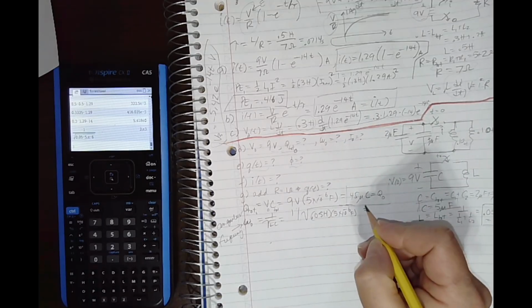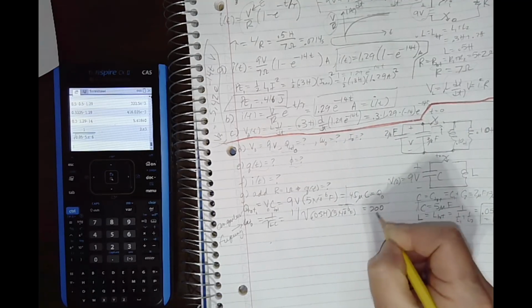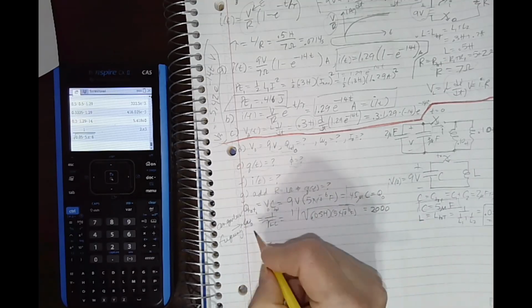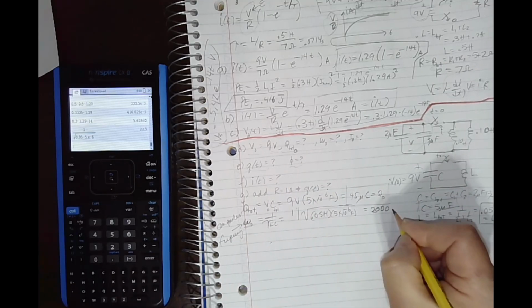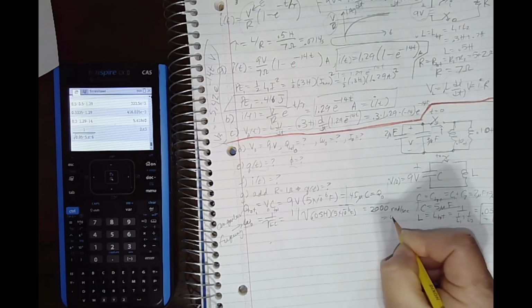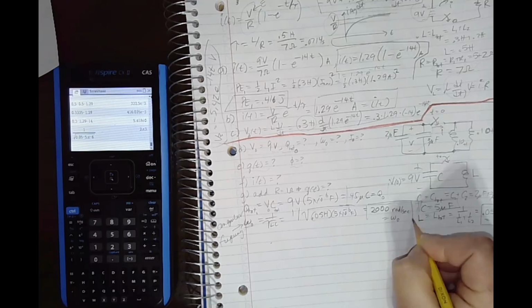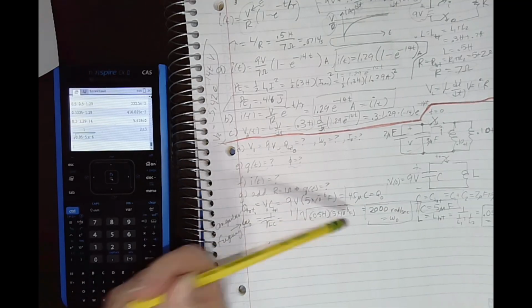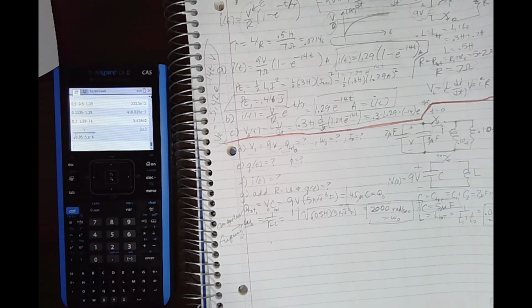So omega naught is 2,000 radians per second. Radian frequency, or angular frequency, is in radians per second, and everything else is in the correct units, henries and farads, so we are good.